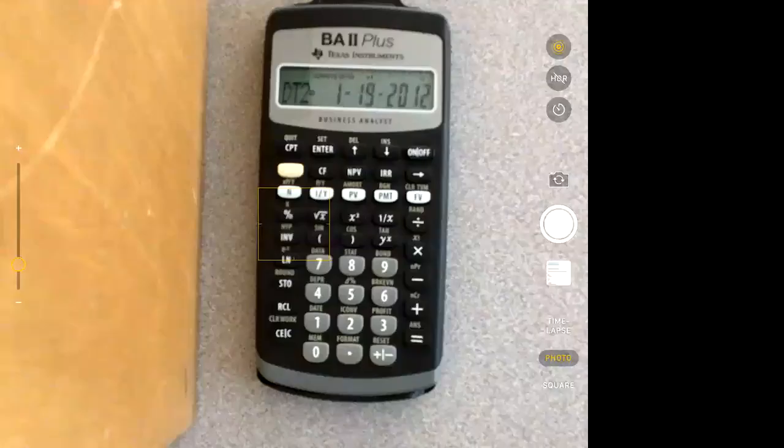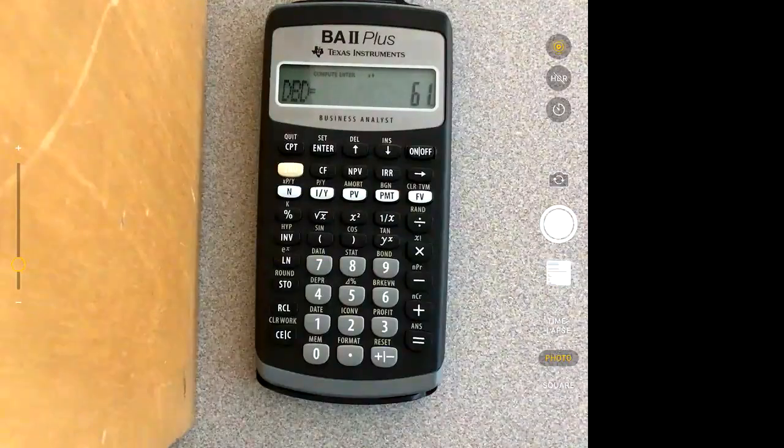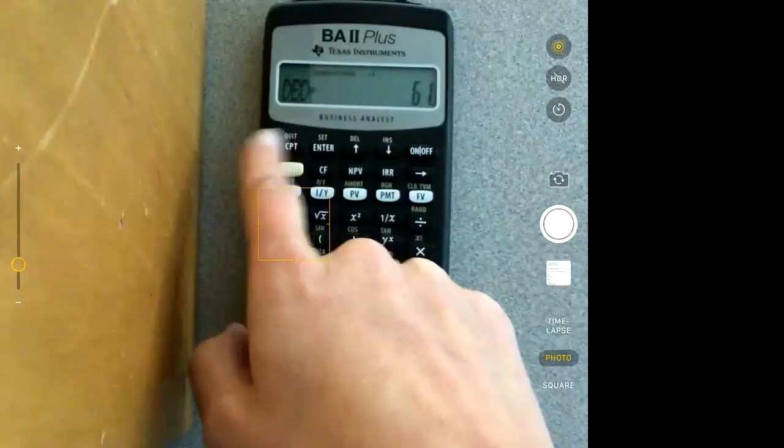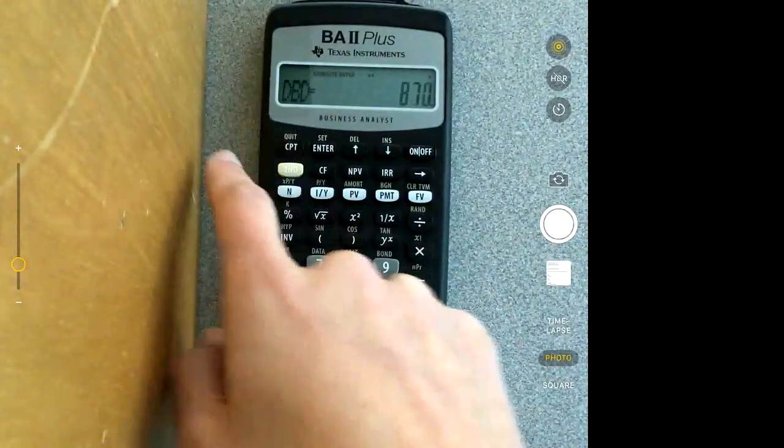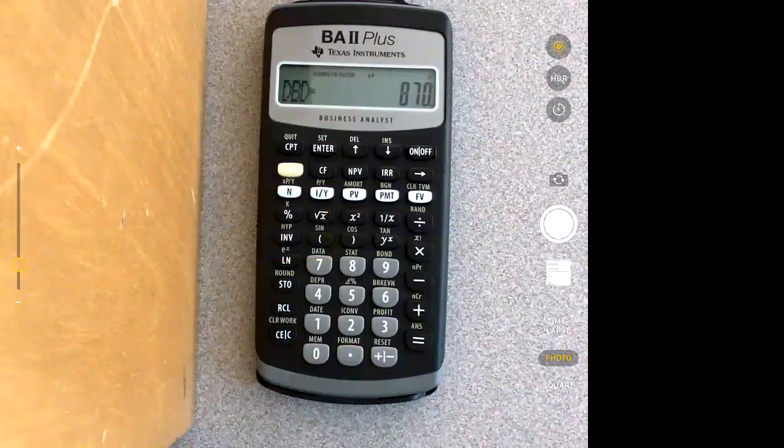Now you can scroll down to the days between dates, and this is how you're going to show your work for using your calculator. You're going to write out this part on your page somewhere. On the days between dates, you want to compute CPT up in the top left-hand corner. If you hit compute, you should get 870.